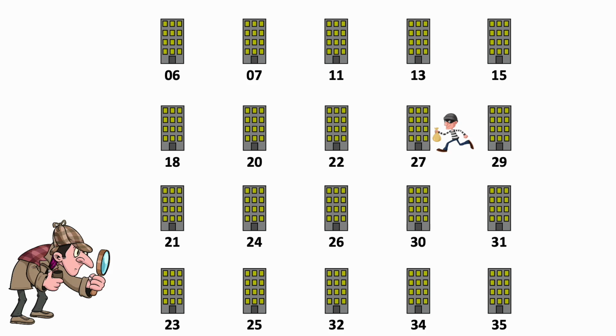So let's start at building number 23, and if the current building number is 23 and the target building number is 27, then we know that the buildings are arranged in increasing order. So 27 has to be coming after this 23. So there is a chance that the building we are looking for might exist in the same row. So we look for the next building.